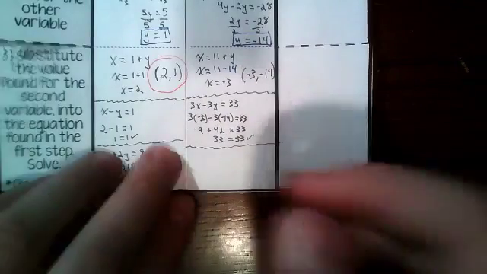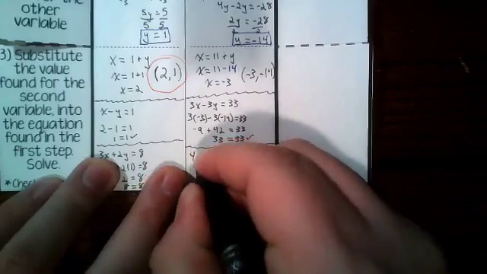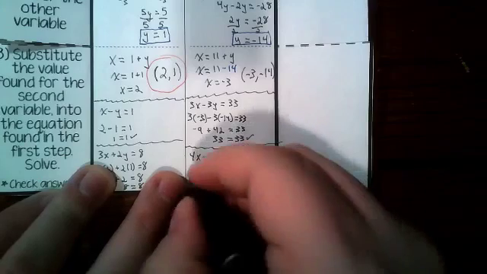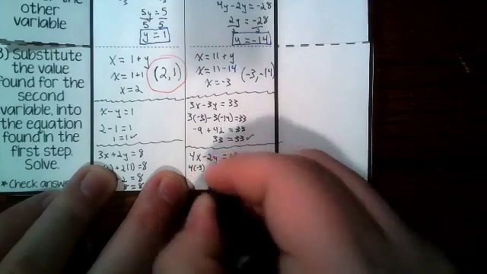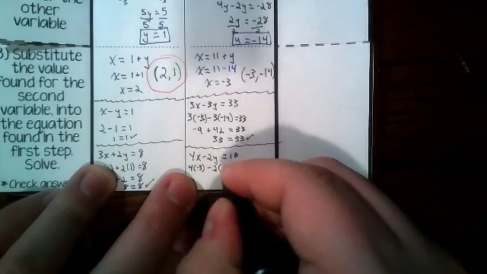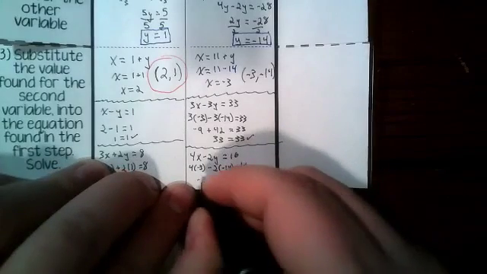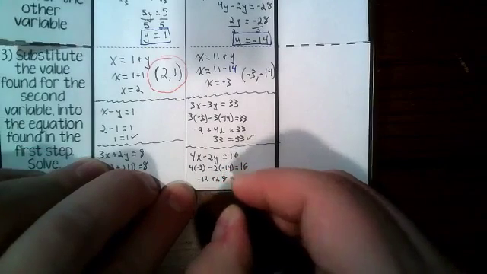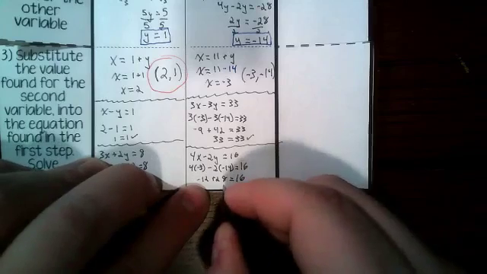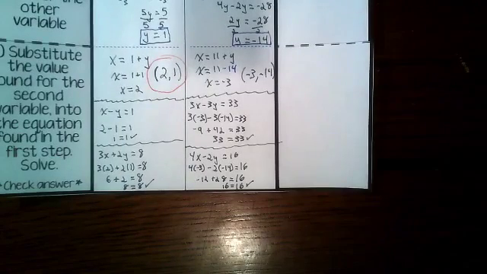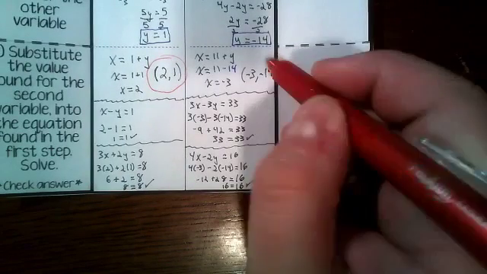Now what about the second one? 4x minus 2y equals 16. 4 times negative 3 minus 2 times negative 14 equals 16. Negative 12 plus 28 equals 16, and 16 does equal 16. So it works for both, which means my solution is negative 3, negative 14.